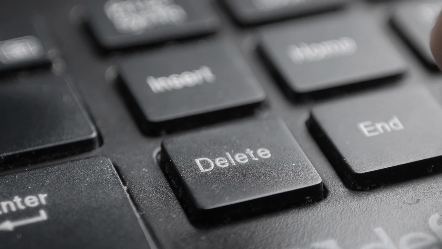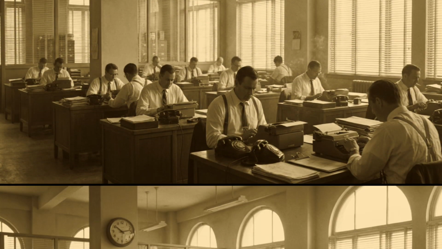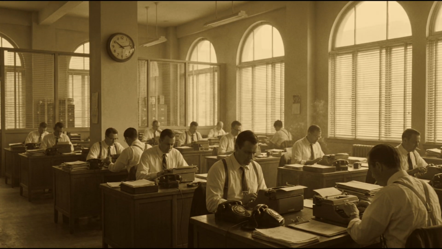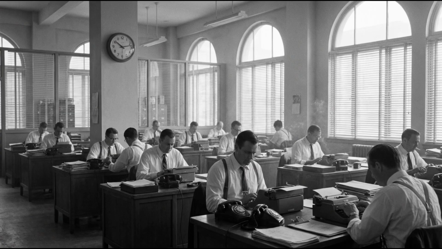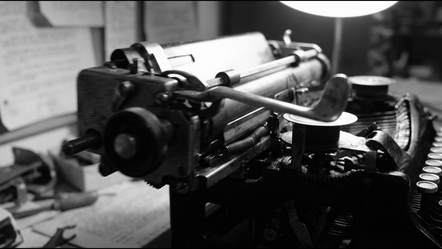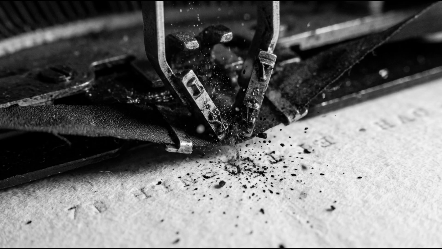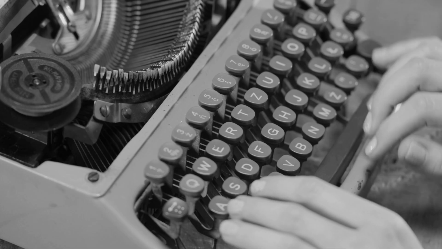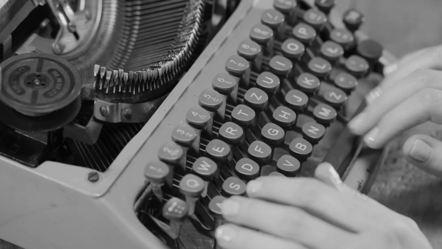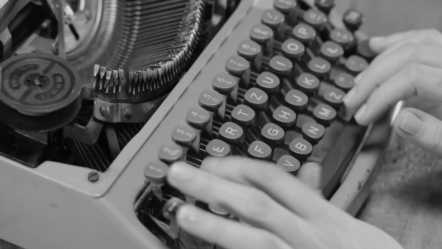To understand where the delete key comes from, we have to travel back to the era before glowing screens, digital cursors, and backlit keyboards. In the days of the mechanical typewriter, correcting a mistake wasn't as simple as making it magically disappear. If you hit the wrong key, a metal arm slammed an inked ribbon onto the paper, leaving a permanent mark. To fix an error on a typewriter, you used a key called backspace.